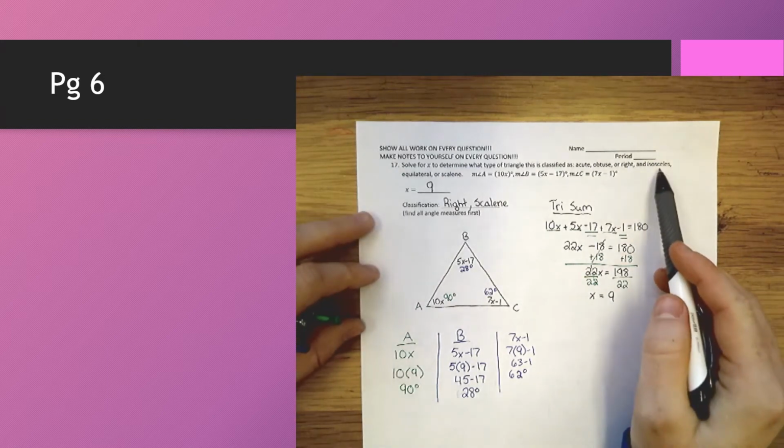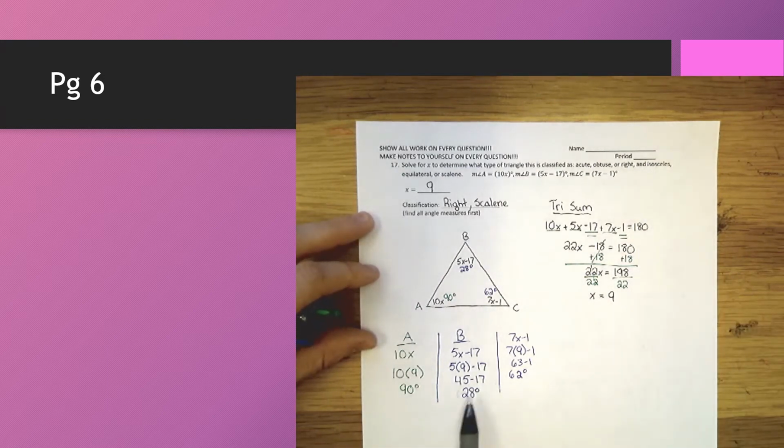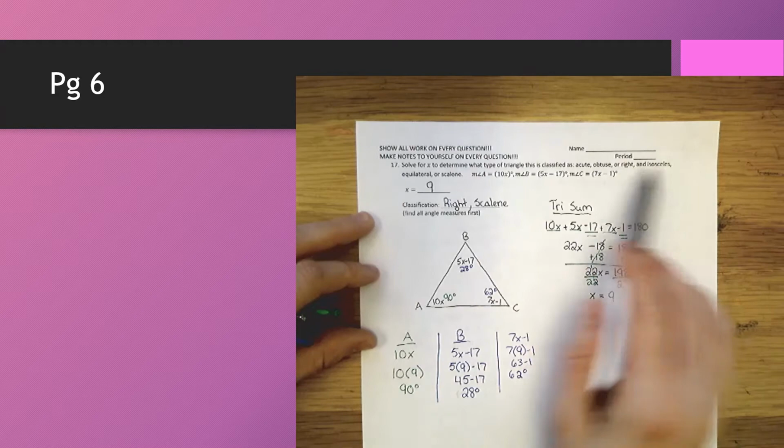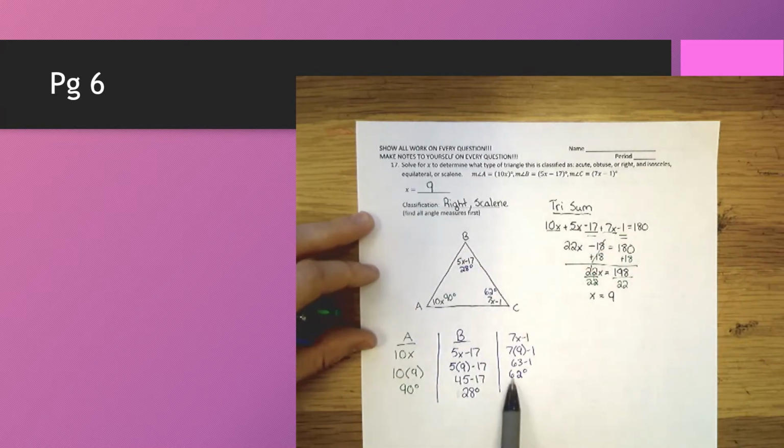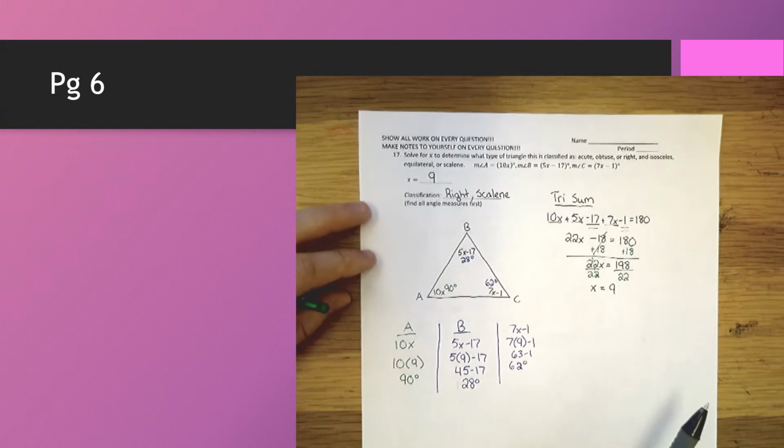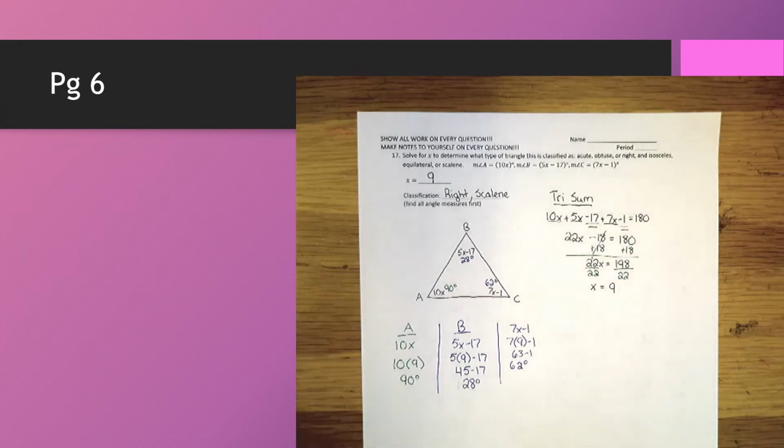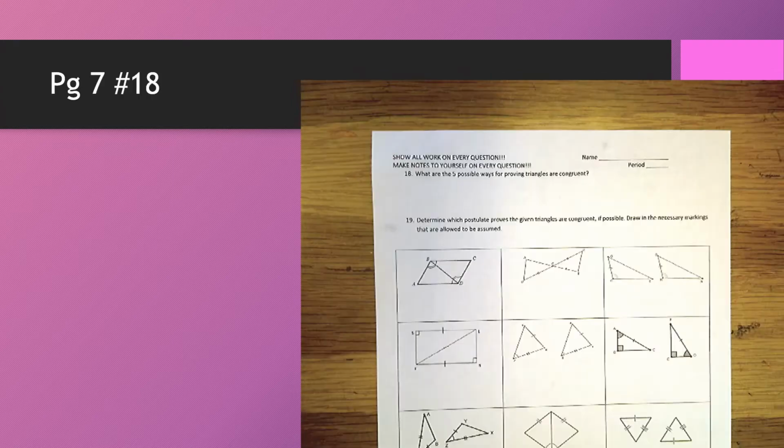Now, I would have known if it was isosceles if 2 of them were congruent. I would have known if it was equilateral if all of them equaled 60. So again, since they were all different, it was scalene. So it's a right triangle and a scalene triangle.